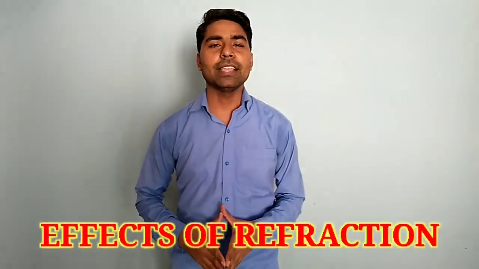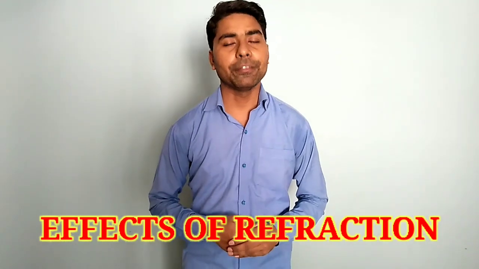Now the next topic is some simple effects of refraction. You might have observed that while you are putting a pencil inside a glass of water, when you see from the side, you have an experience that the pencil appears bent. Why? Because when the pencil gets inside, an apparent image forms, and the apparent image is at a little shorter distance. See the example.